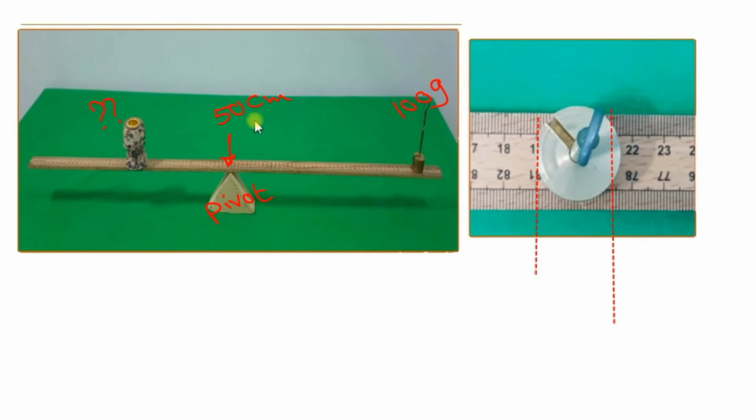So if we assume that it balances at 50 centimeter mark, all we need now is the distance D1 between M1 and the pivot, and the distance D2 between 100 gram and the pivot. Then we apply the formula M1 D1 equals M2 D2.